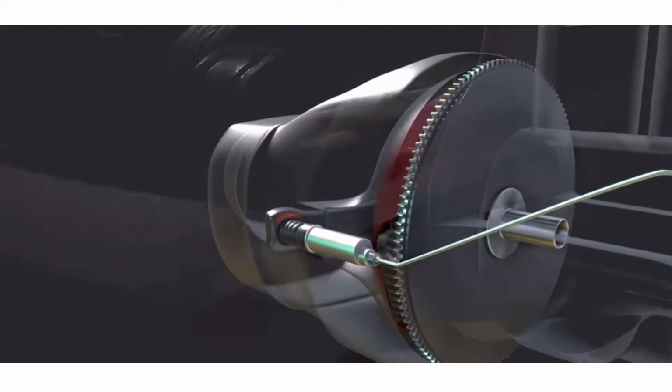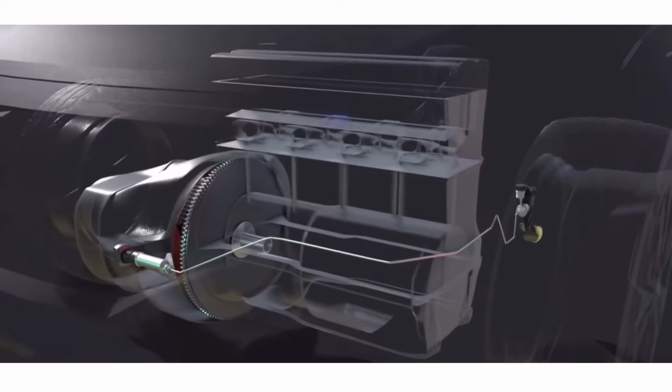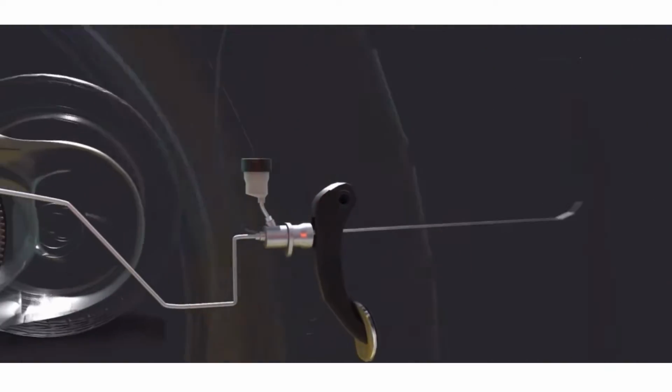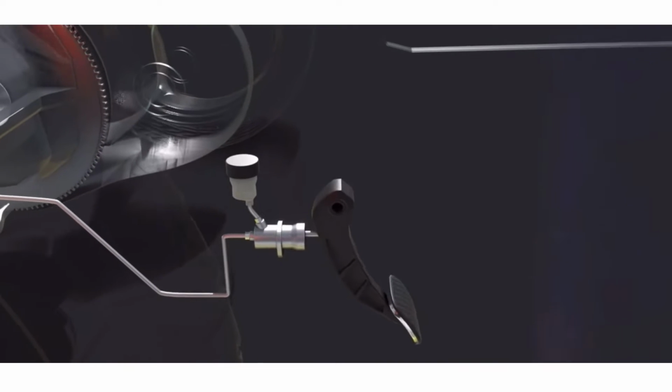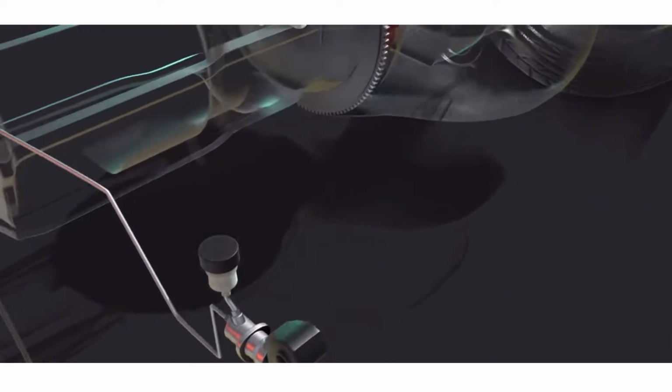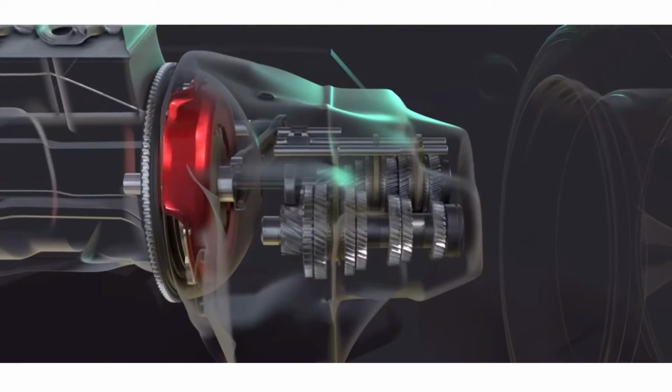3. Clutch shaft. It is the shaft that carries the rotational output from the engine's flywheel to the transmission with the help of the clutch that engages and disengages the output from the engine.